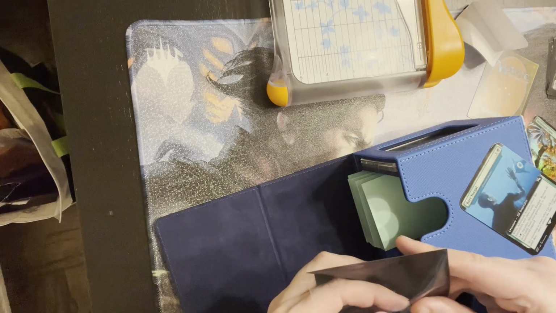Oh, looks like... Is that on the inside? There's something on the sleeve. Or in this? On this? On it. Okay.